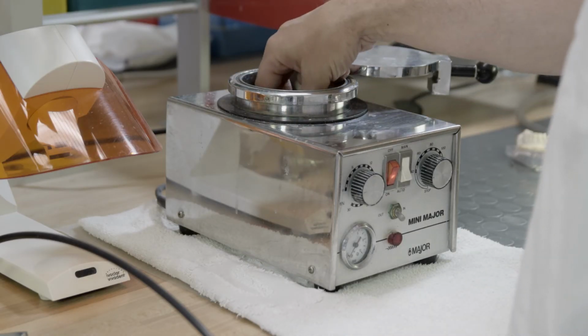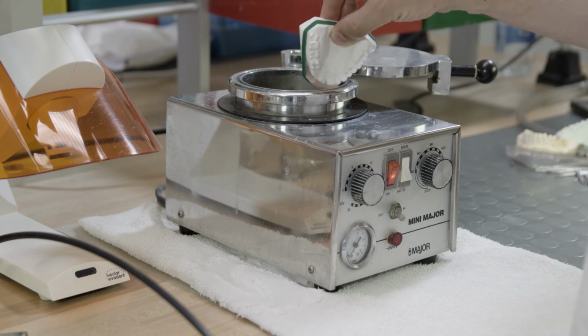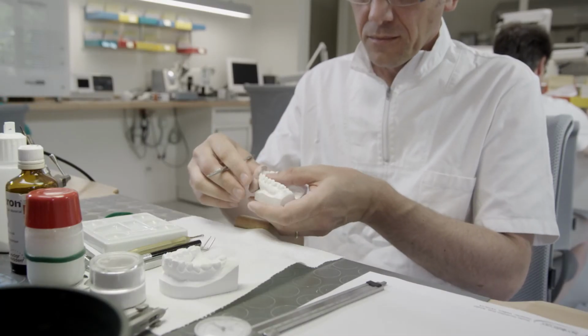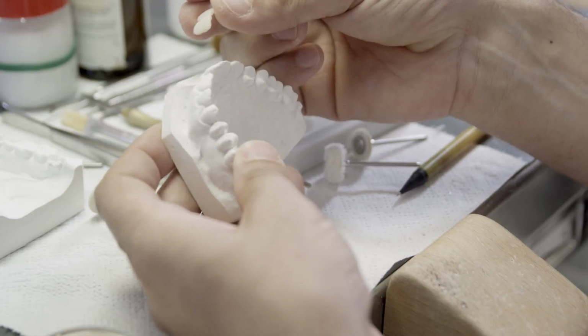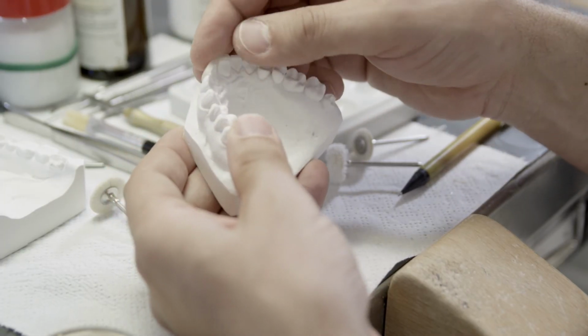If the patient and the specialist both accept the simulation, the rehabilitation can begin right away, and you can be certain that the aesthetic goal will be achieved and the patient's needs will be met.